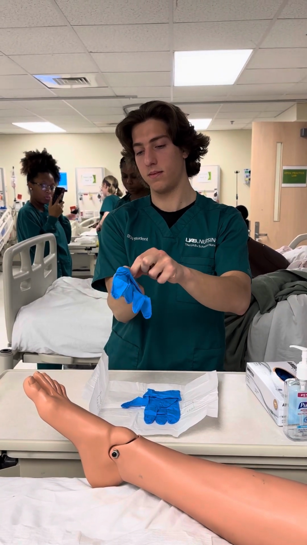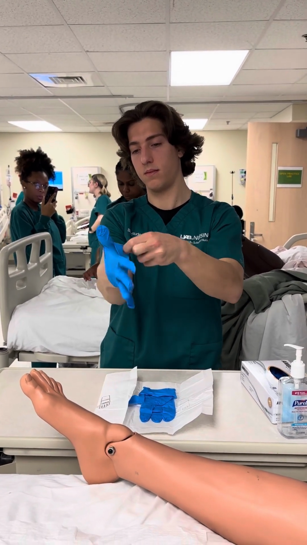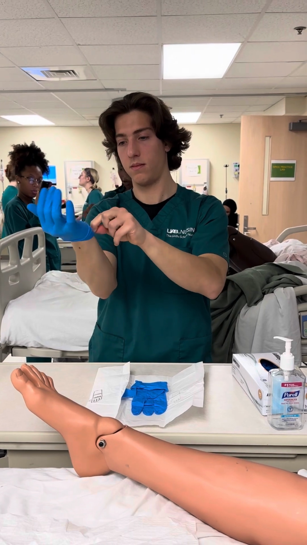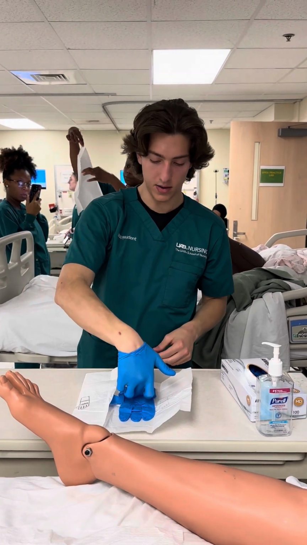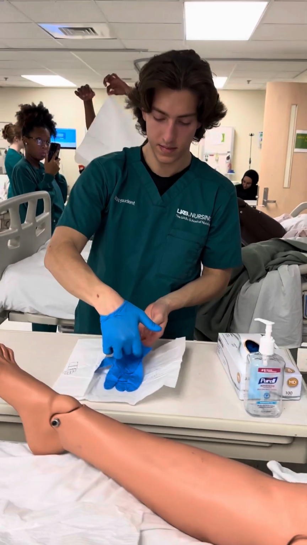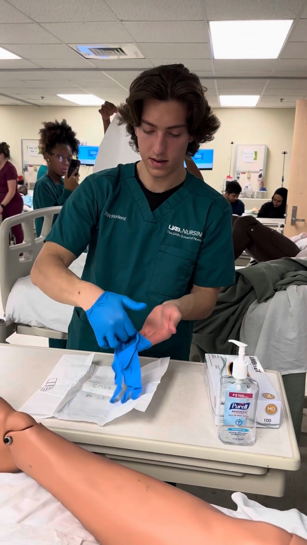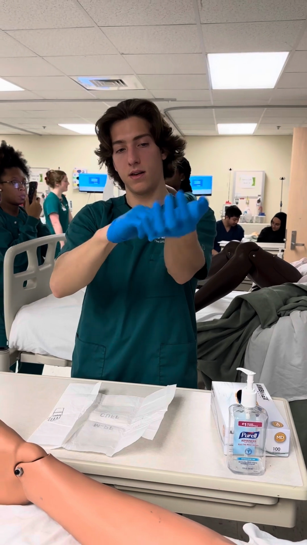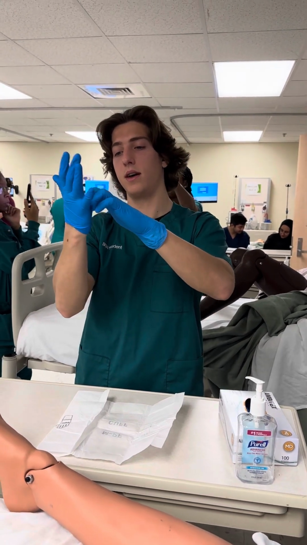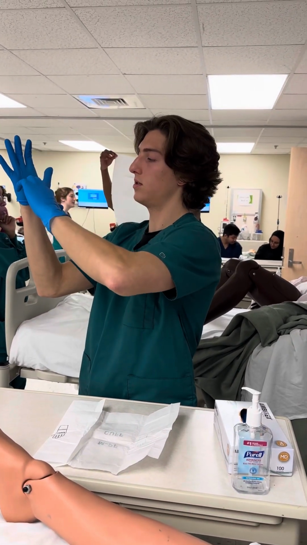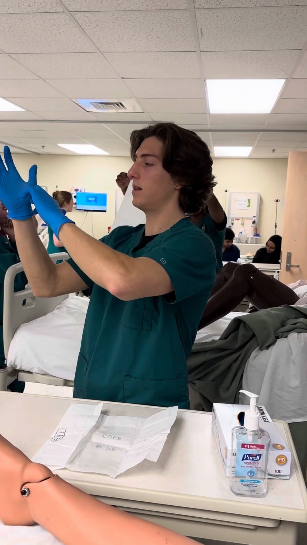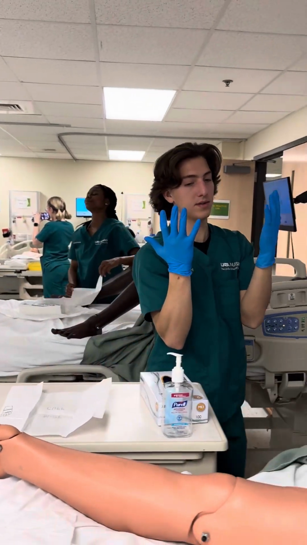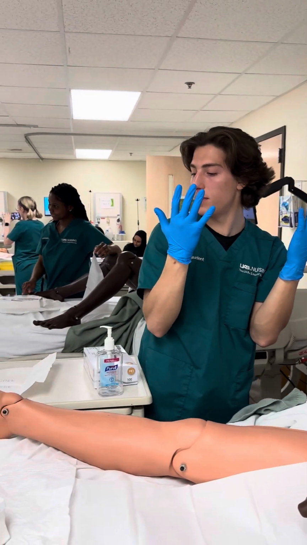I'm going to pick up my sterile field, only touching the one. Alright, and now I'm going to go under and insert the other sterile glove. Now I'm going to make sure I'm still keeping that sterile. Alright, now that my sterile gloves are on, I'm going to move this out of the way.